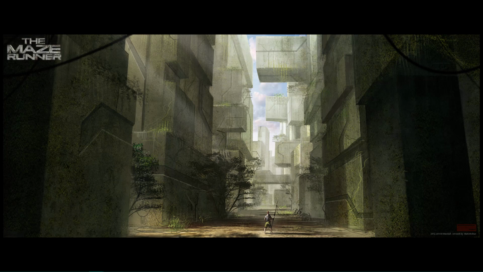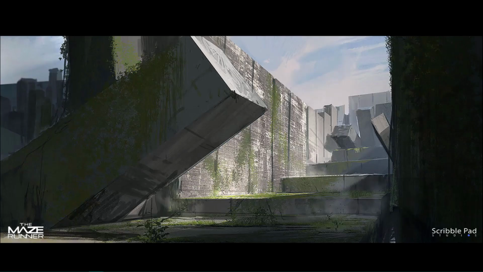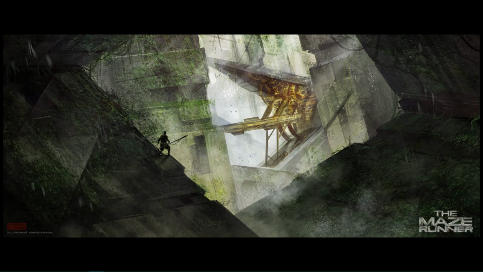But what can we gather from this to inspire us? Concrete slabs falling on their sides make interesting triangular shapes. Concrete slabs in a series create a nice staircase. There's some cool gear work and stuff like that, but essentially creating landscape out of concrete blocks seems pretty neat.